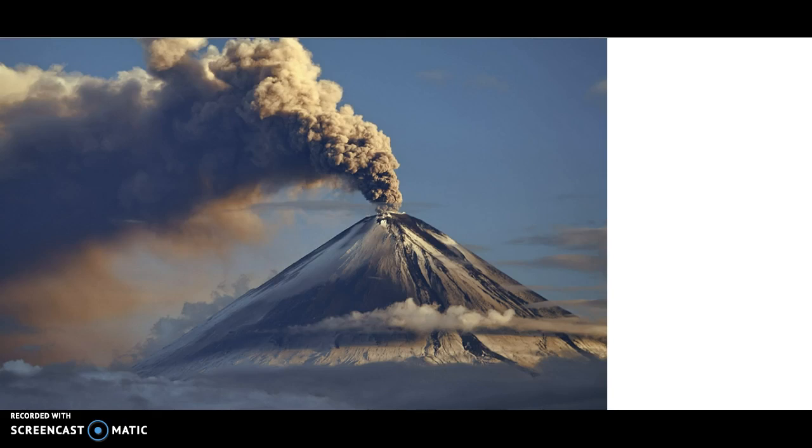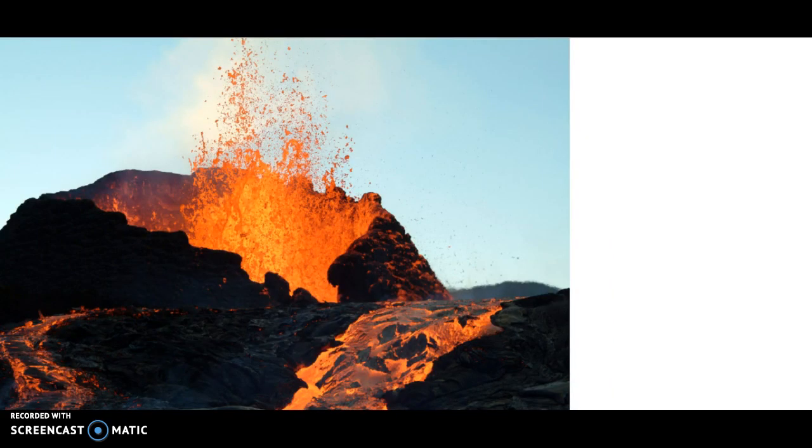Volcanoes used to be located nearby the boundaries of the tectonic plates, and in the boundaries on the continents. So we have volcanoes like this and volcano like this.